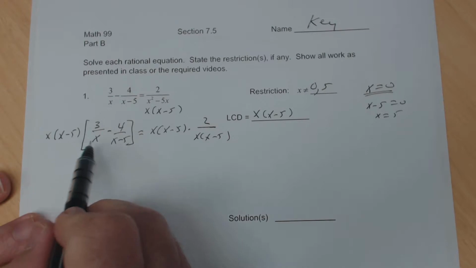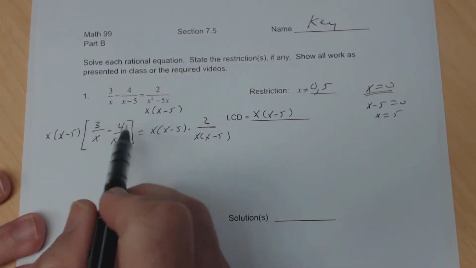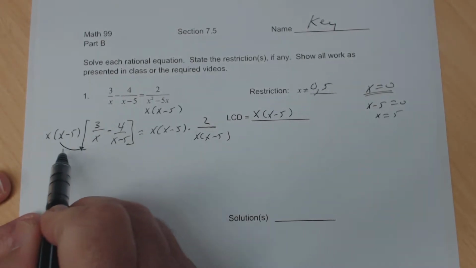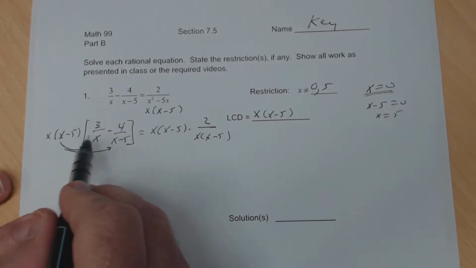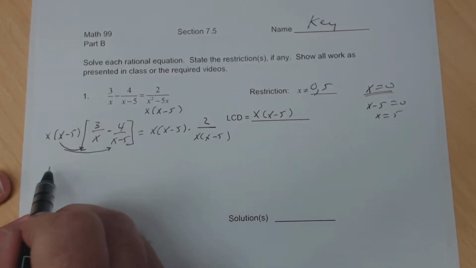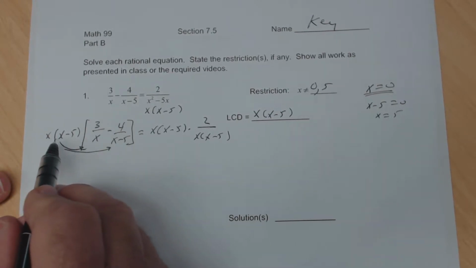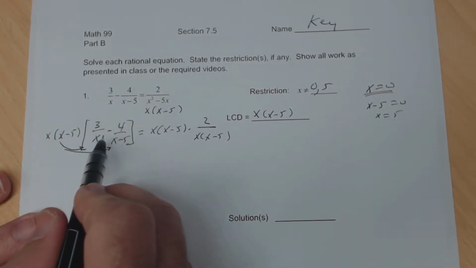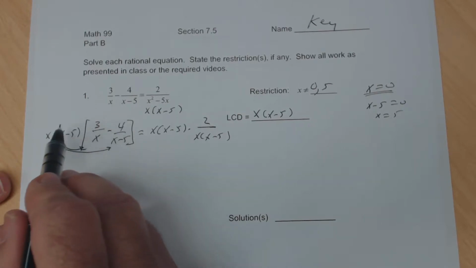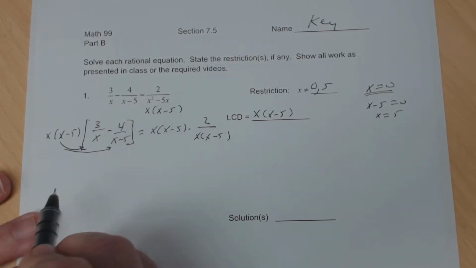Okay, so then you're going to get rid of these grouping symbols, the brackets that I've enclosed. And so I'm going to get the LCD times each of these fractions. So you got to have each fraction being multiplied by the LCD. So don't make the mistake and reduce this x with this x and distribute the x minus 5, because that's incorrect.